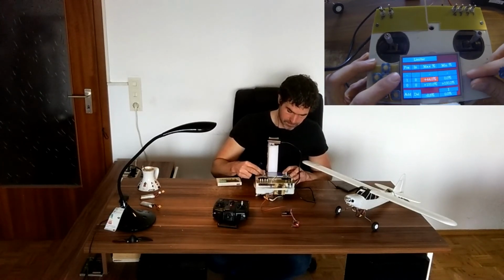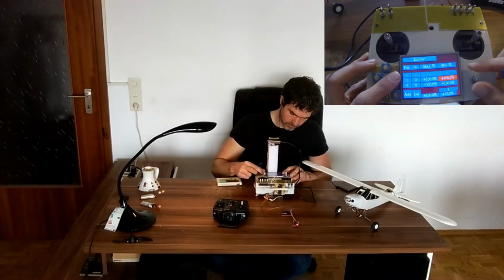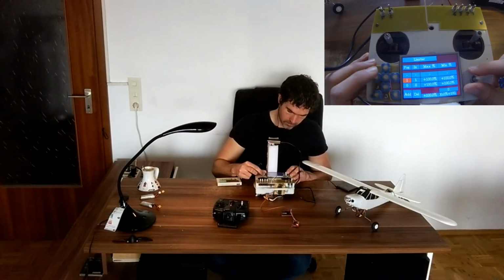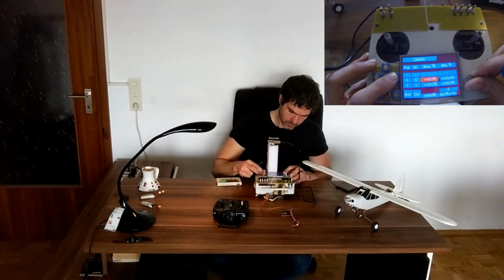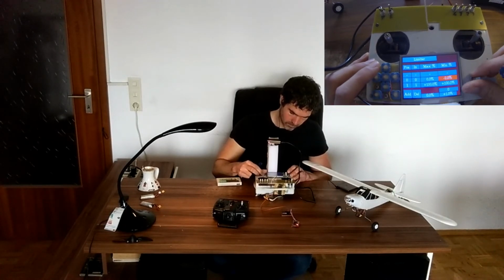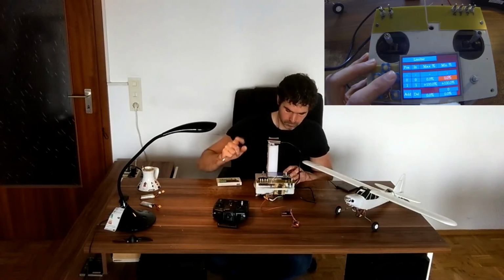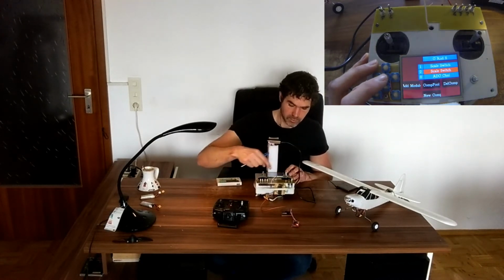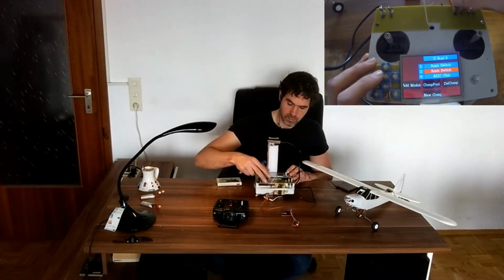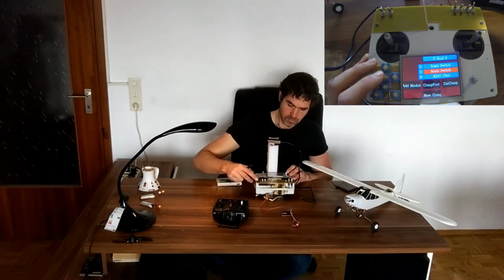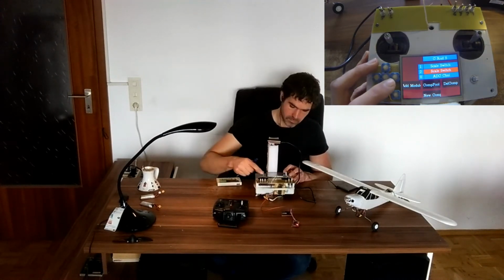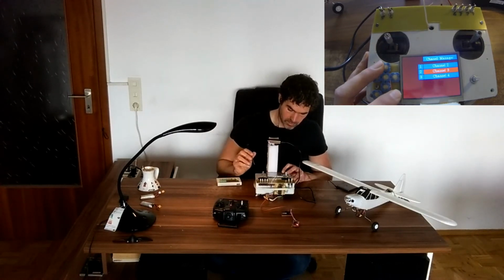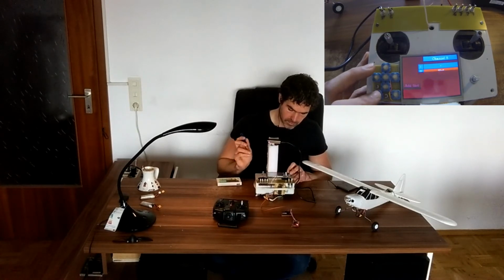That was the wrong way around. That was the rudder, which is number 4. Great. And the left aileron.